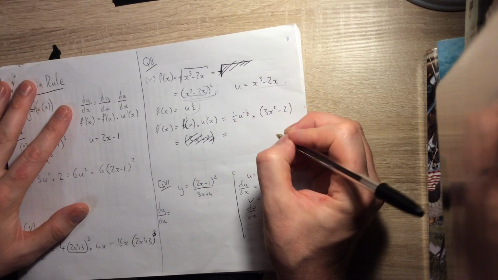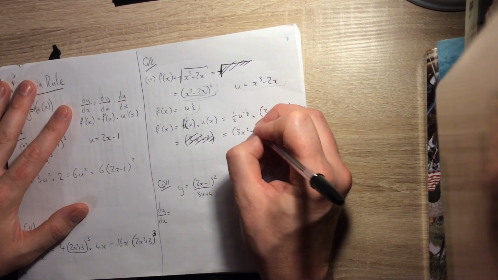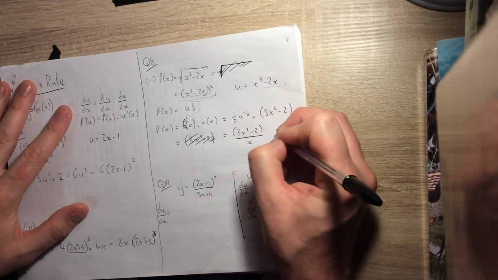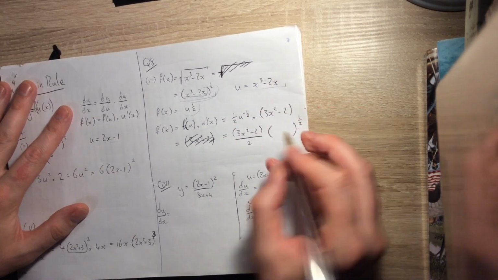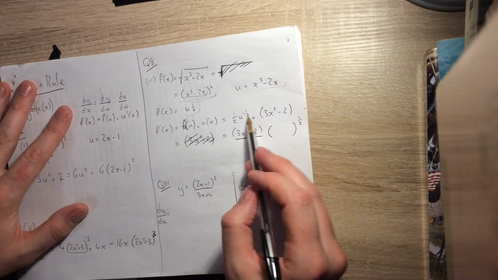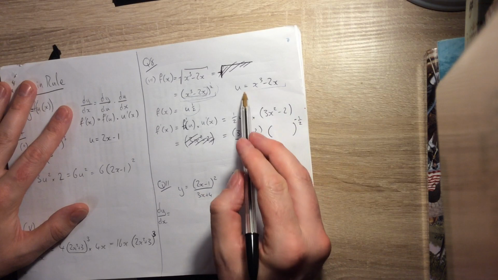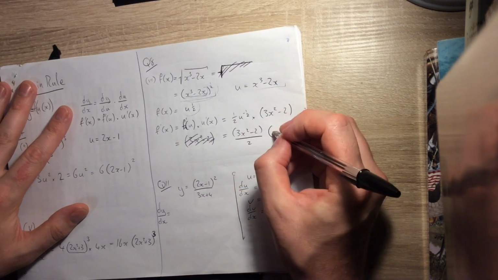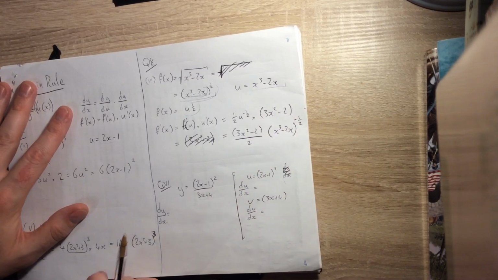Okay, well that's going to be 3x squared minus 2 all over 2 multiplied by u to the power of 1/2. And u, we know, is this thing here. It is x cubed minus 2x. So you can leave your answer like that.